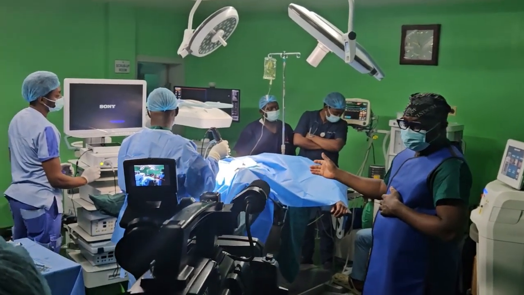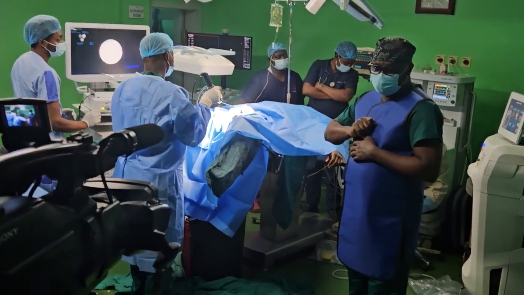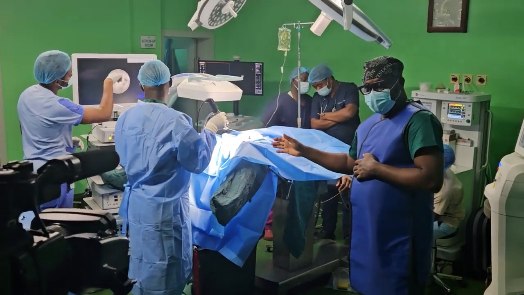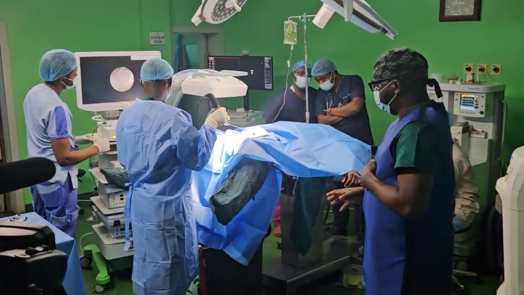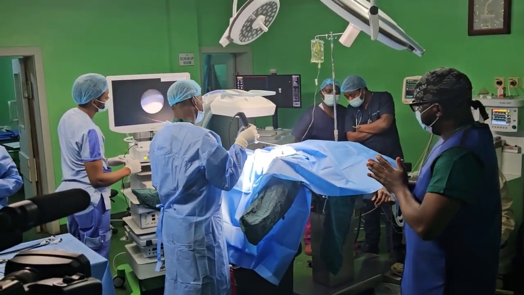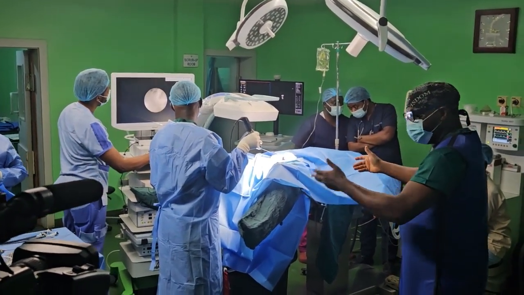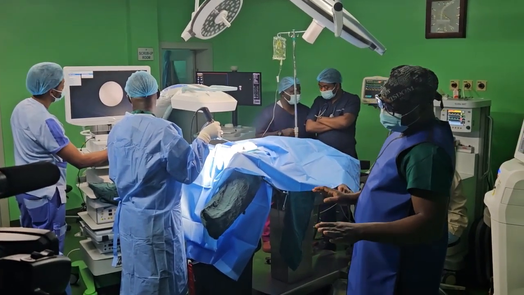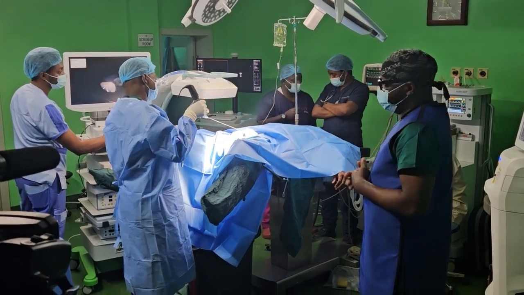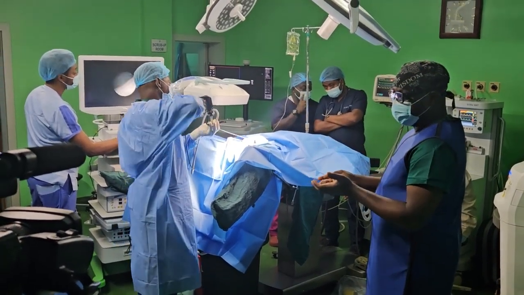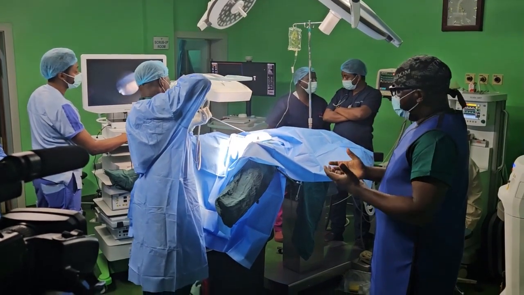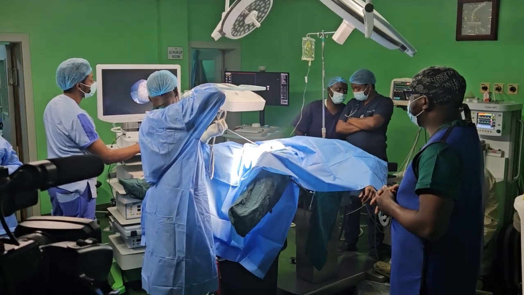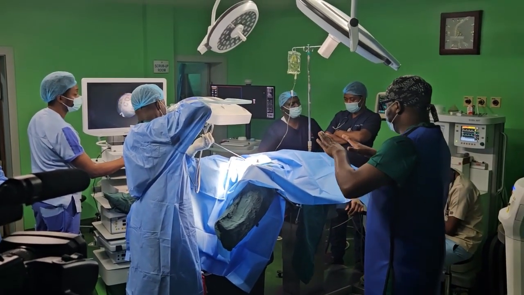So it's a pre-stented patient. We will remove the DJ stent, place our guide wire, and put the ureteric catheter over it, anchor it to the urethral catheter, and then return the patient prone. So I am doing a bolsterless procedure. At the initial stage of our procedures, we were using bolsters. Now we don't use bolsters, and we are usually very fine.